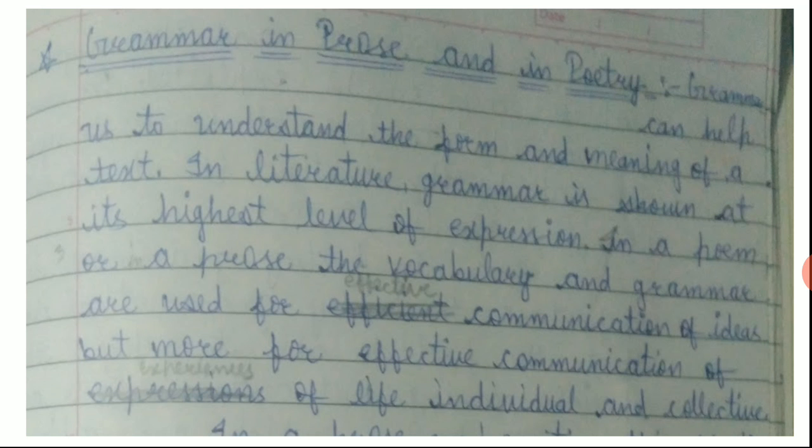Its language is different from the ordinary language. The vocabulary and the grammar are used for effective communication of ideas, but more for effective communication of expressions of life, individual or collective, because literature is the reflection of life in a society.